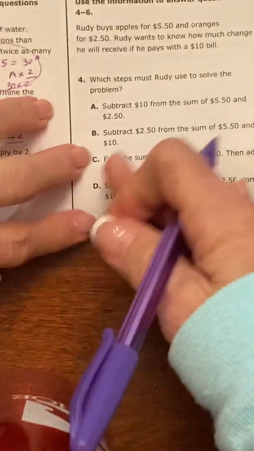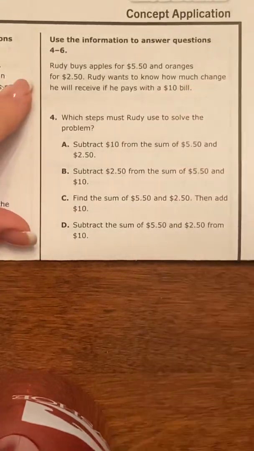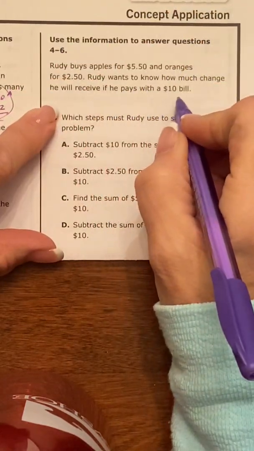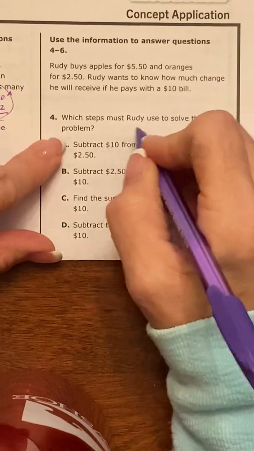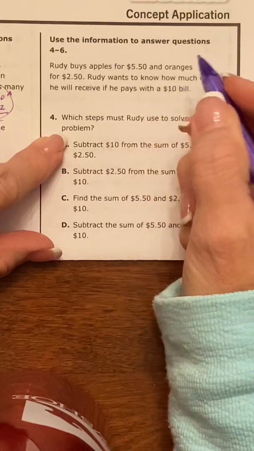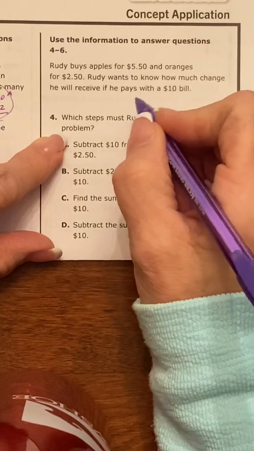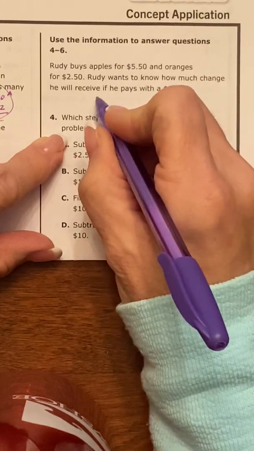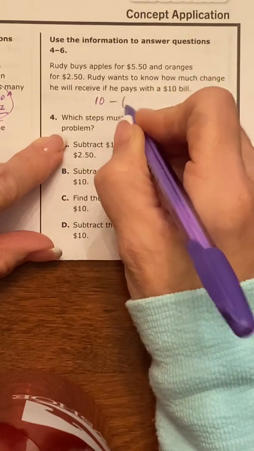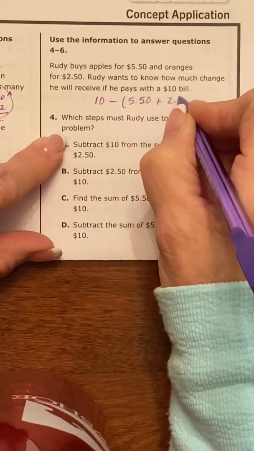Good questions, though. Rudy buys apples for $5.50 and oranges for $2.50. Rudy wants to know how much change he will receive if he pays with a $10 bill. So all right, what I would do is write my own. You've got the $10, and then you're going to take away the $5.50, and you're adding it with the $2.50 because that was what was spent.